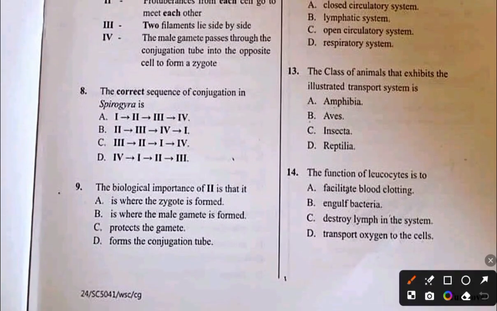Question 14. The function of leukocytes is to A. Facilitate blood clotting, B. Engulf bacteria, C. Destroy lymph in the system, D. Transport oxygen to the cells. The answer to question 14 is B. Engulf bacteria.